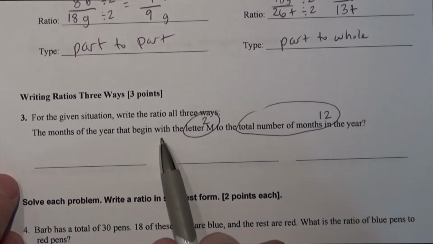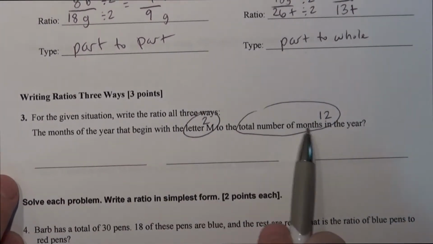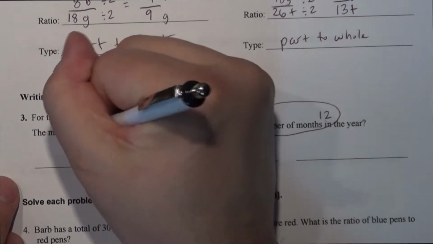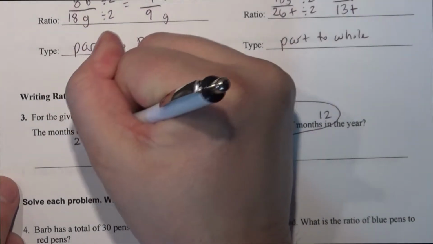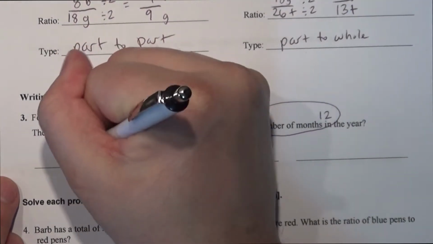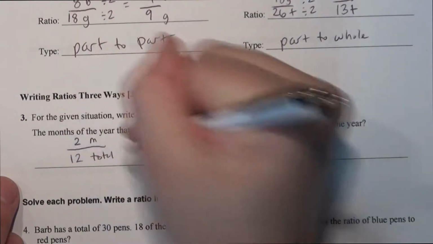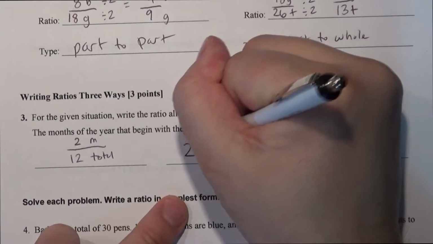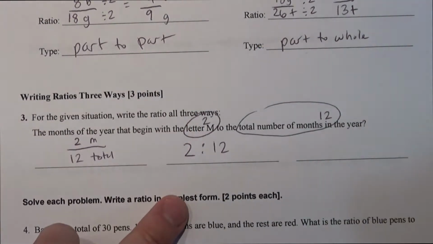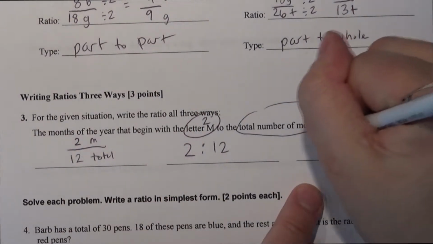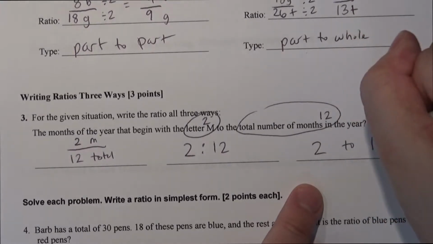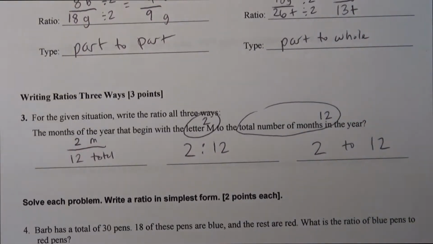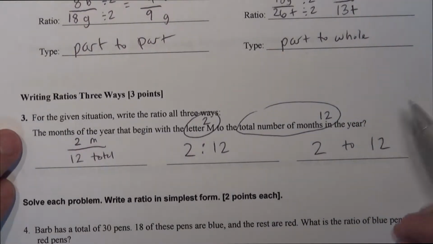So I'm going to write this in order, letter M to the total number. So I'm going to write it first as a fraction. That's 2 M's and 12 total. All right, next I'm going to write it with a colon. That would be 2 to 12. Next I'm going to write it with the word to. 2 to 12. Pretty simple there. You just have to remember the 3 ways to write a ratio.